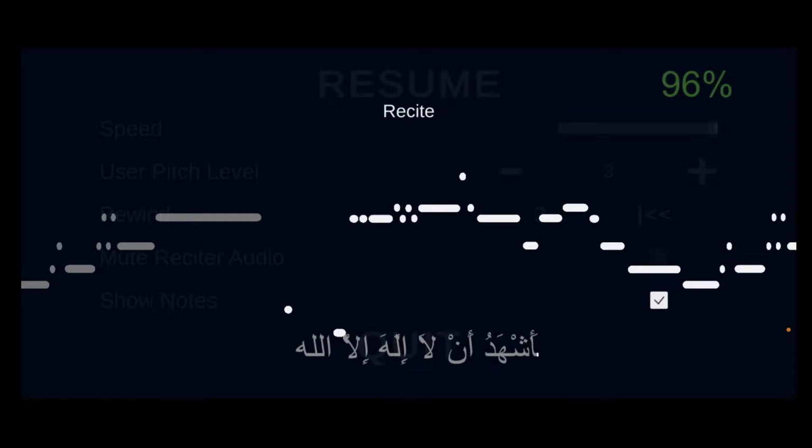Ashhadu, right? Ashhadu. And then once again, he's going between these notes. So he starts at one note and then he does some fluctuation. He goes up, down, up. And then he stays up a little bit and then he goes higher, even higher than that, right? And then he comes back down again.